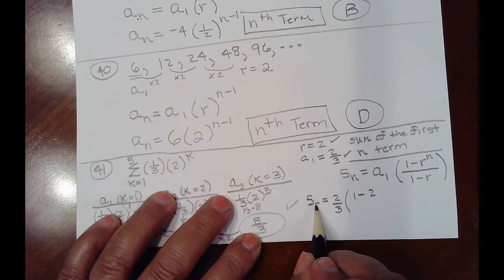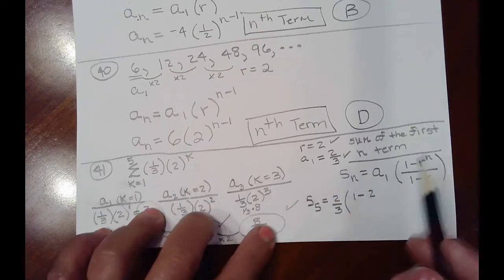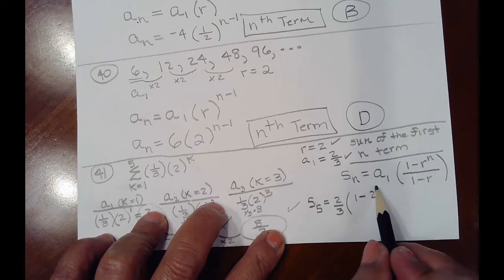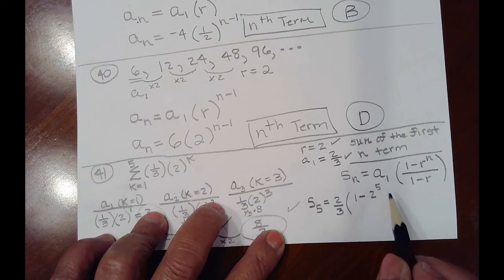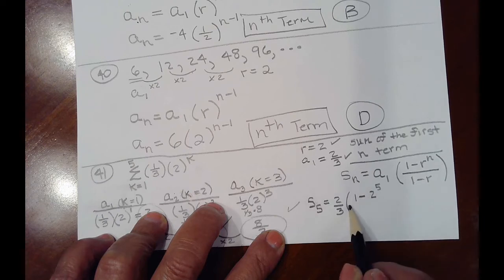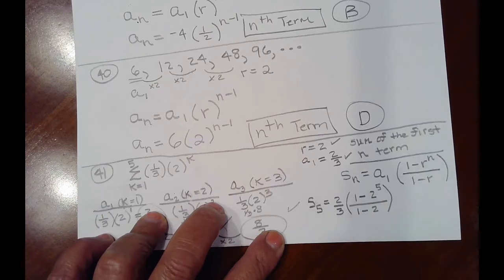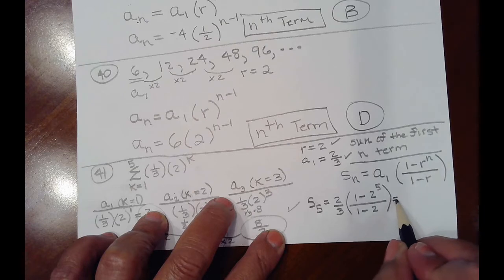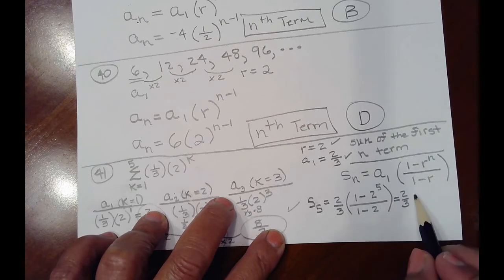We're trying to find the sum of the first 5 terms, even though I didn't list them all. So it's 1 minus the r value raised to a power of however many terms you're summing together, which are 5 of them. And then down here, 1 minus r. So be careful as you simplify this. This is going to be equal to the 2/3 that you see out here.